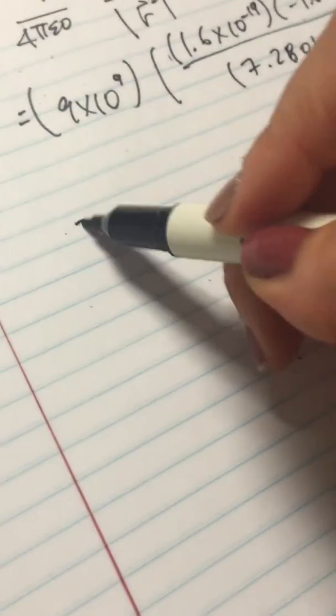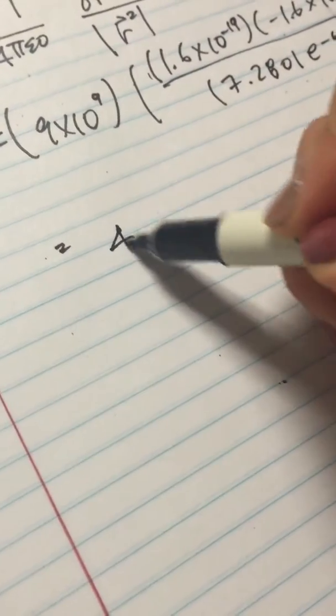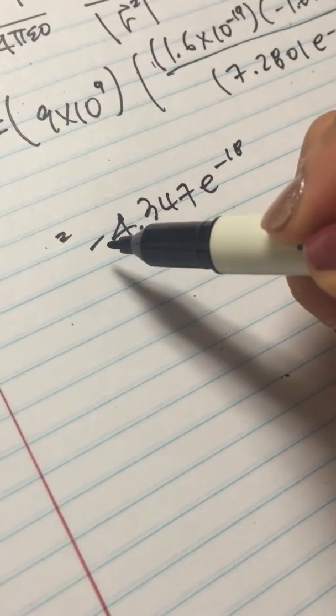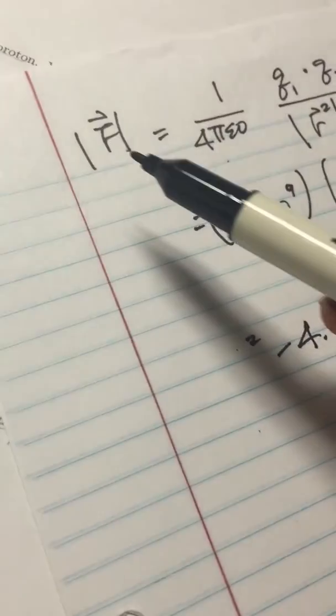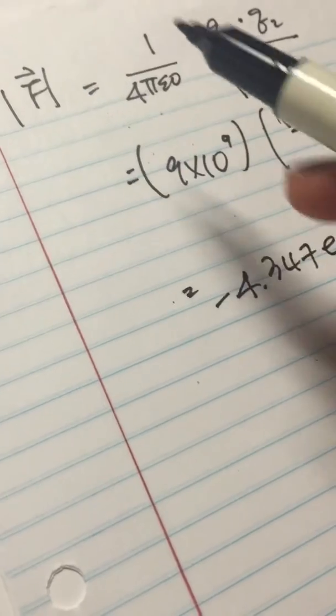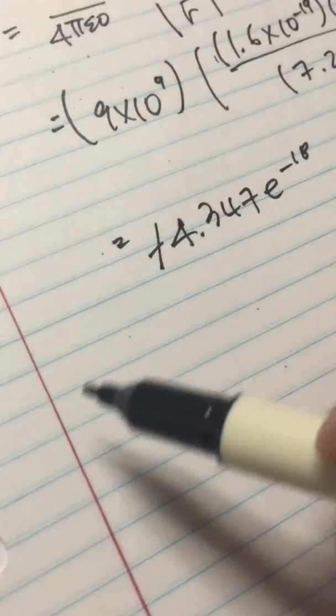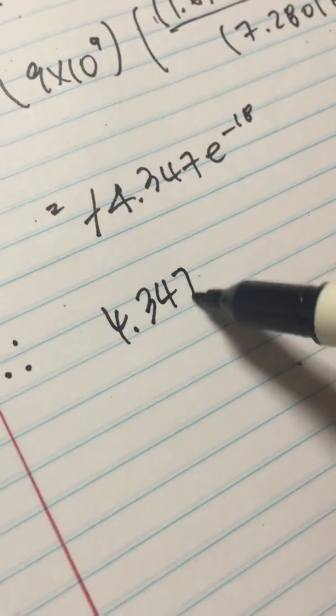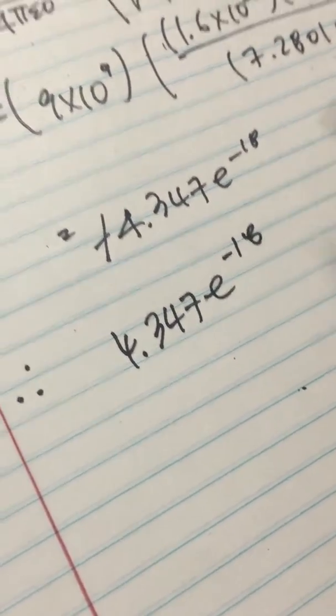So this equals, well, actually there should be a negative in front of it, but since it is the magnitude, it is an absolute value, so we discard this. So the answer should be 4.3478 times 10 to the negative 18.